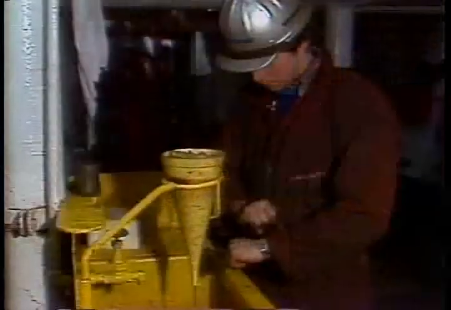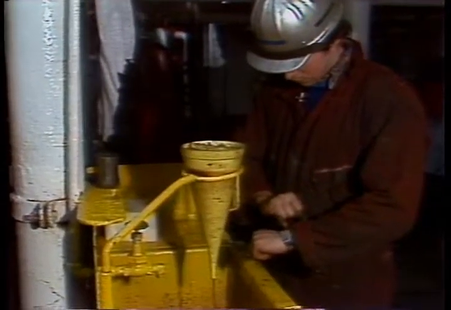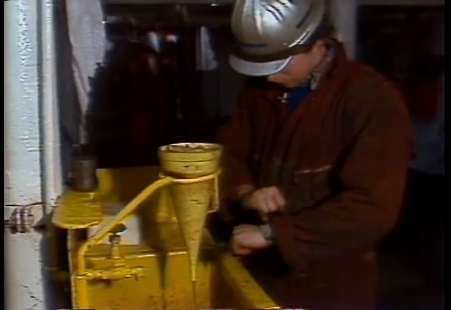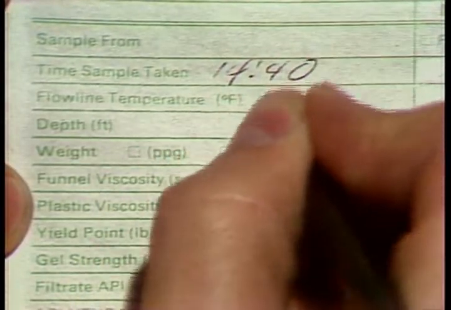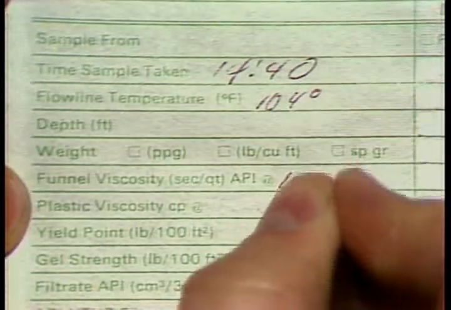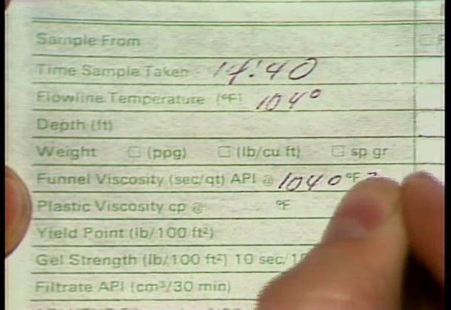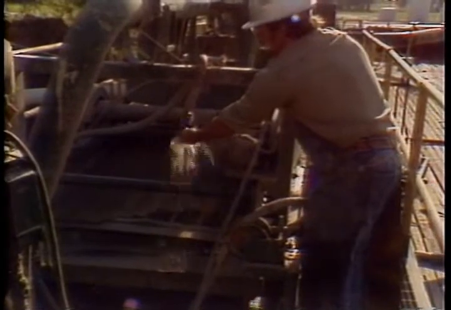Now, drain the mud into your cup or a beaker that has a 1-quart line. Time the flow from the time you first start it until it reaches the 1-quart line. Then enter the time into the logs. You'll need to log in the temperature of the mud too, since this will affect viscosity. Always be sure to clean your equipment up after using it.